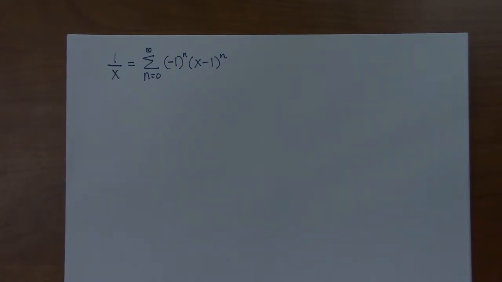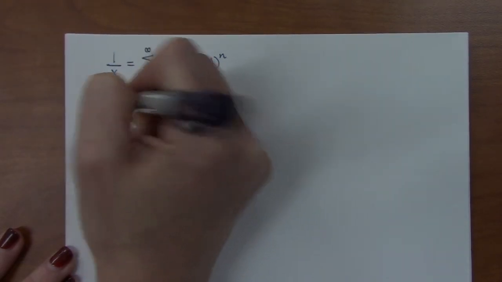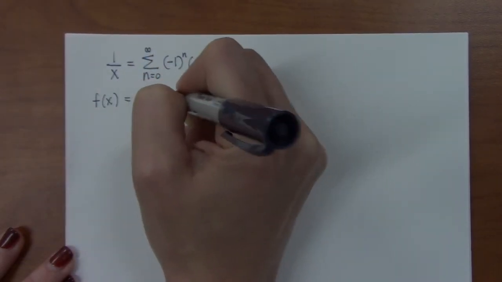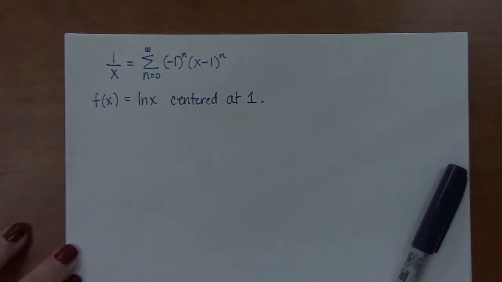But let's say that I want the power series for ln of x centered at 1, okay? Now, we can technically center things around any value we want, but a lot of times when you see these generated, the most common center used is a known value of the function. So centering ln of x at 1 makes a ton of sense because everybody knows the natural log of 1 is 0, right? It's an easy thing to compute. So what is the relationship between ln of x and 1 over x?